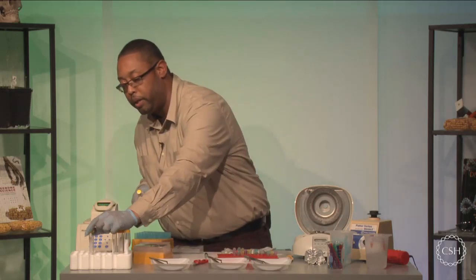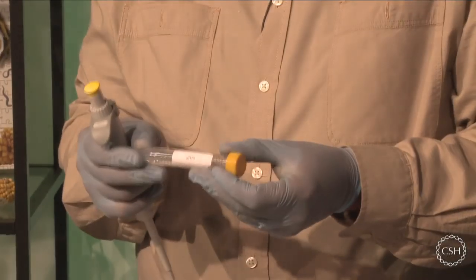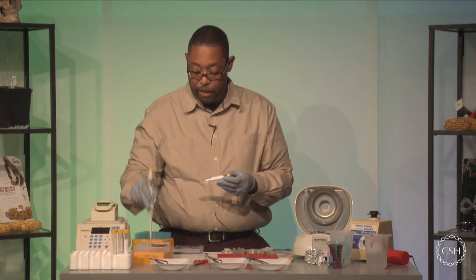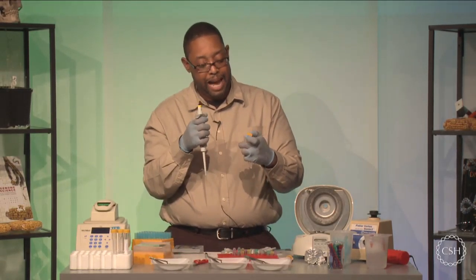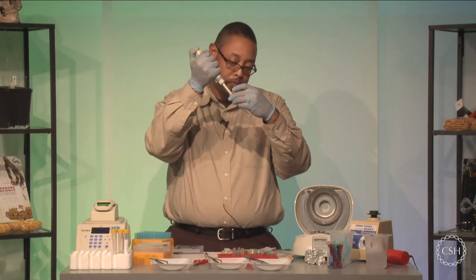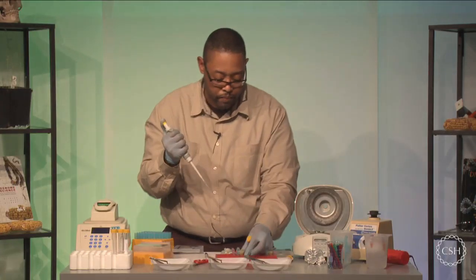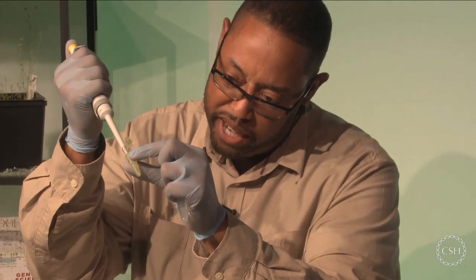And to do that, we can use water or dH2O. You can choose to use Tris and EDTA or just Tris at 10 millimolar. So with my P100 still set to 100 microliters, I'm going to add 100 microliters of distilled water into each of these test tubes. I'm going to make sure I add my water directly to the pellet.